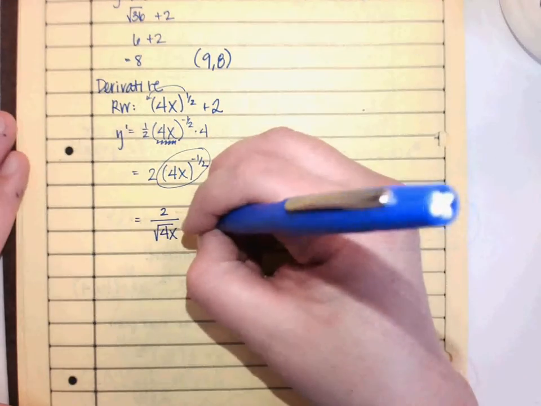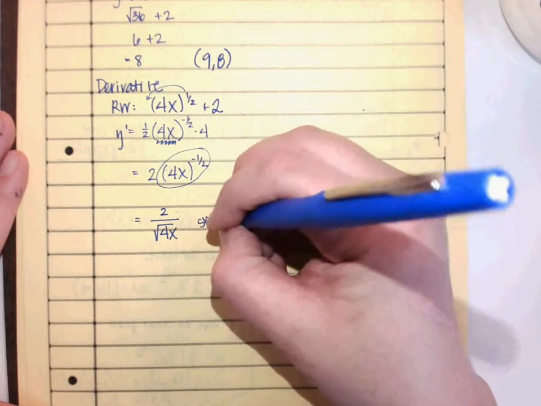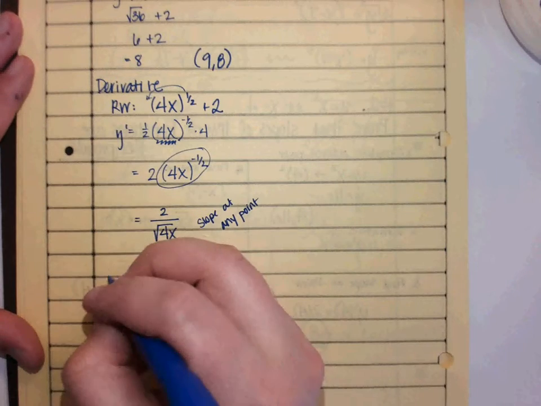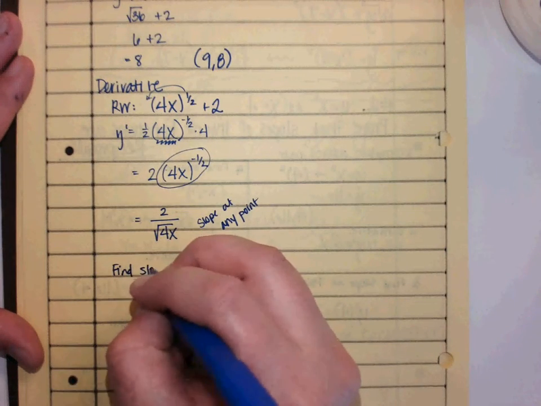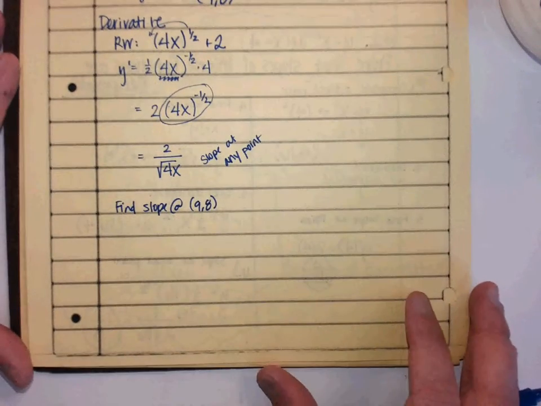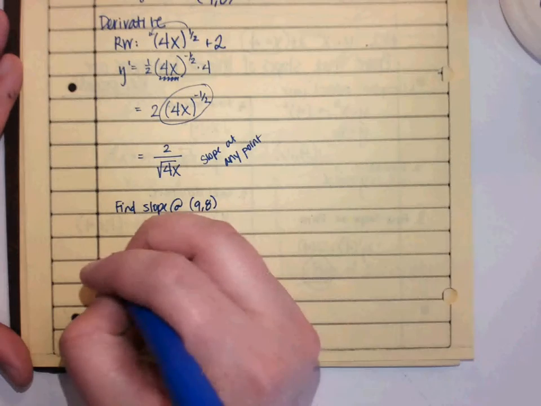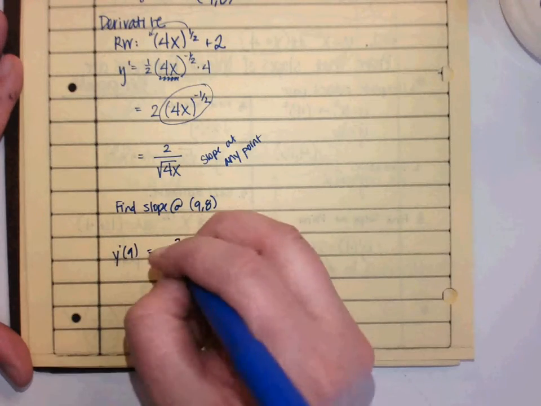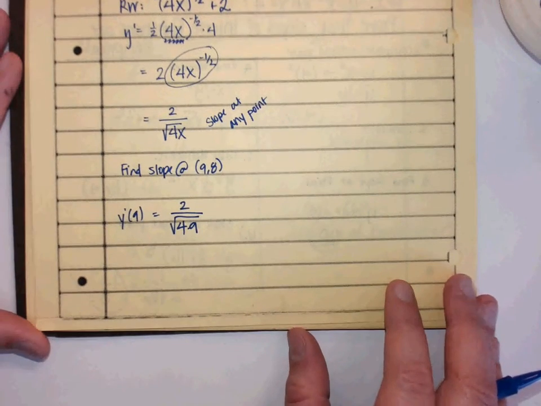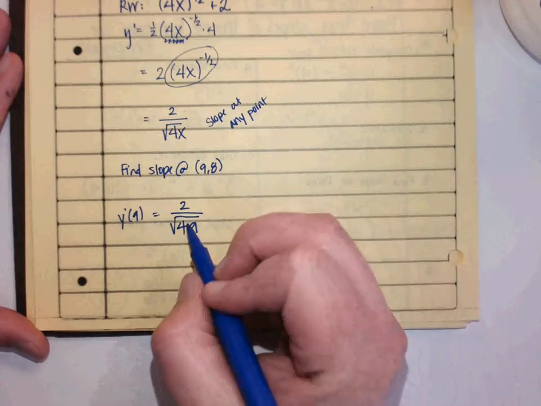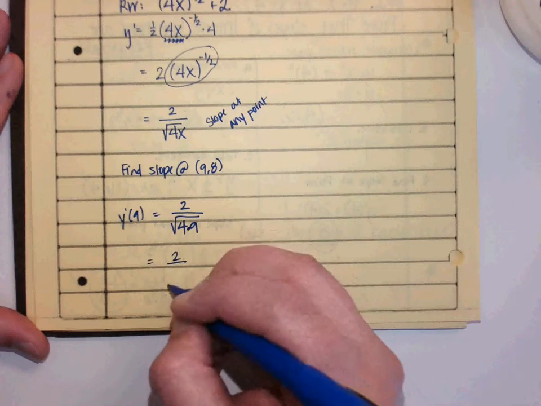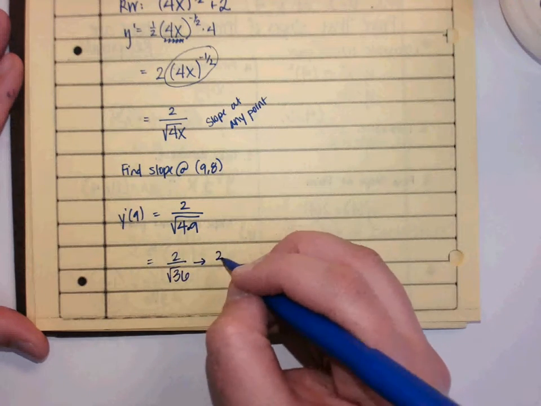Now, that is the slope at any point. Where do I want the slope? At 9, 8. So I'm going to find the slope of the tangent line at 9, 8. So that means I'm plugging in my x value, which is a 9. What is y prime of 9? Well, it'd be 2 over the square root of 4 times 9. 4 times 9 is 36, right? So that'd be the square root of 36, which is 6. 2 over 6 is a third.